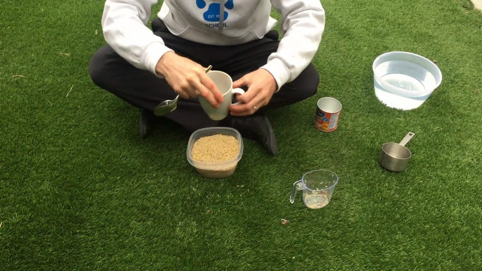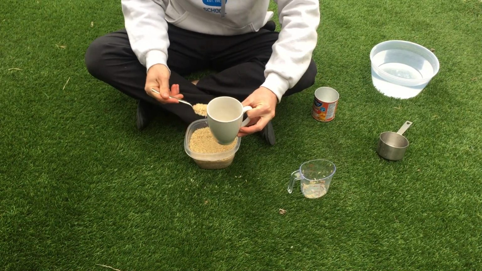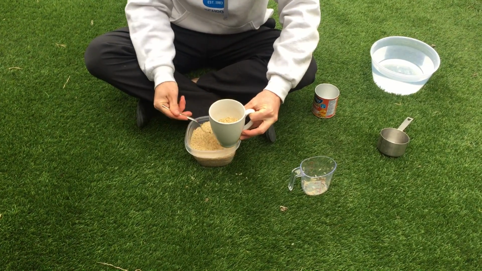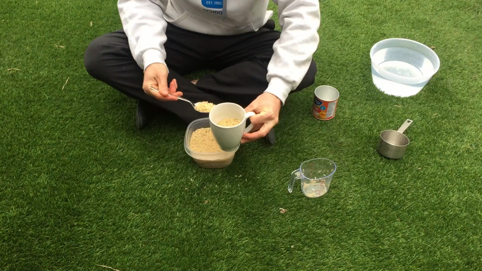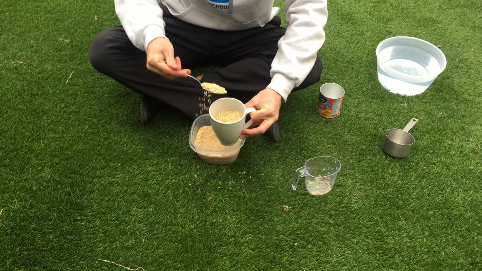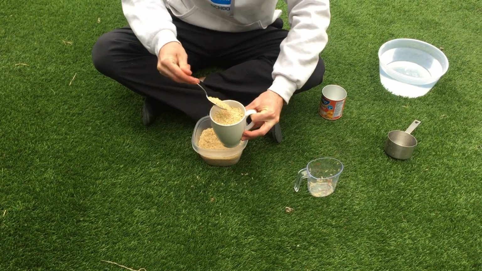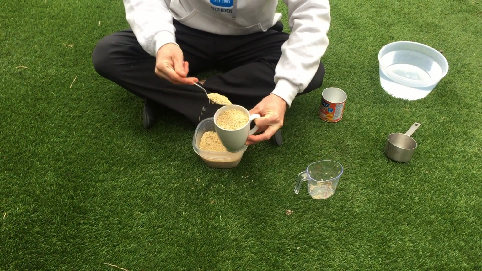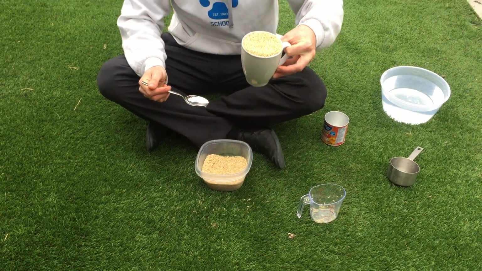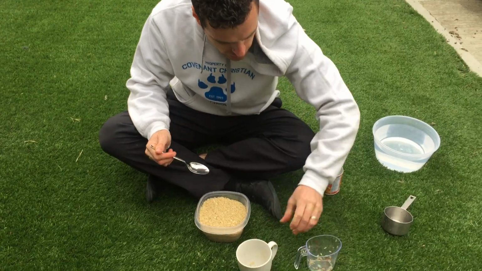Now let's try with this cup. If it has more than 16, I know that it can hold more than the transparent measuring cup. There is 3, 4, 5, 6, 7, 8, 9, 10, 11, 12, 13, 14, 15, 16, 17, 18, 19, 20, 21 to get to the top. So this mug can hold 21 scoops. So it's a little bit more than this cup.